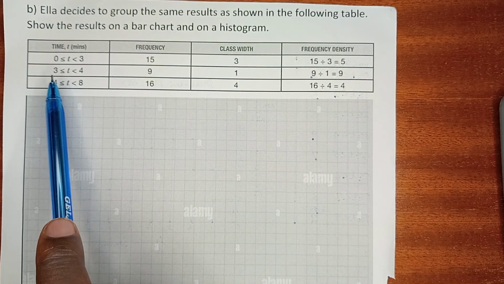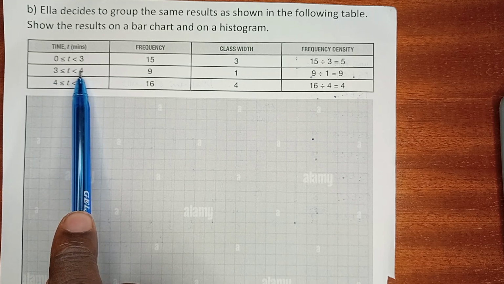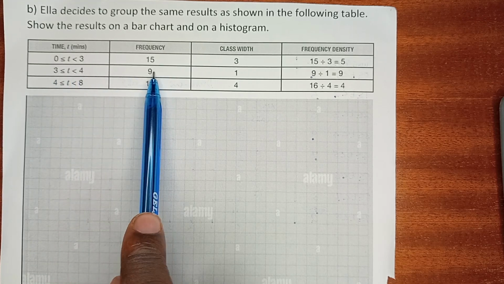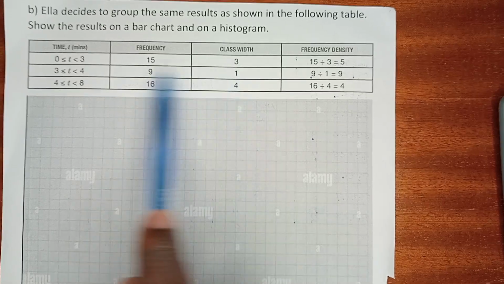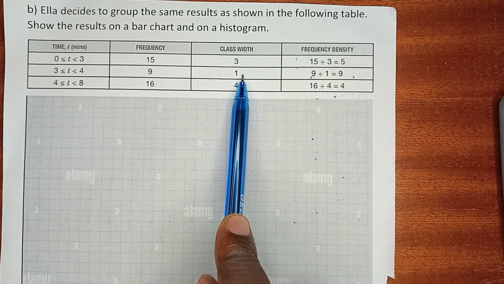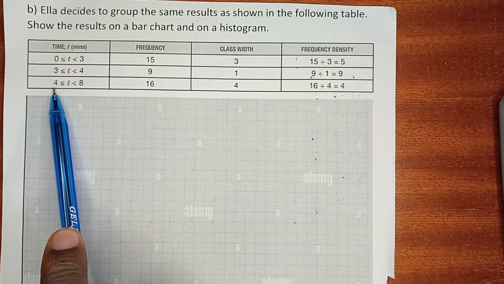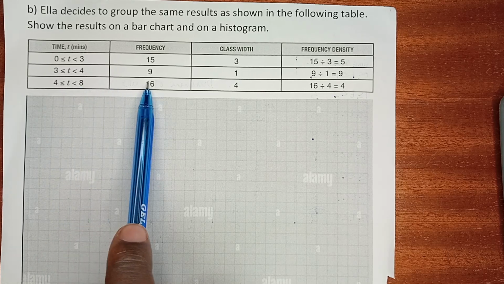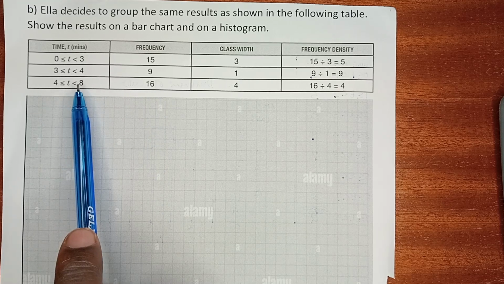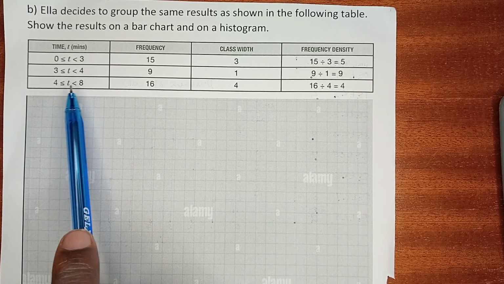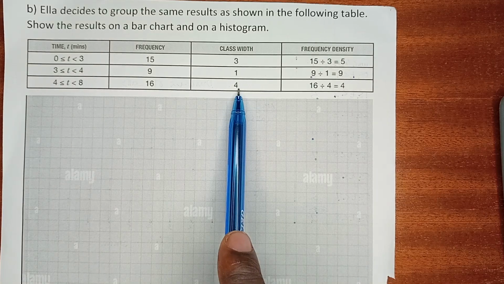The second class is from 3 to 4 minutes, 9 calls, and the class width is 4 minus 3, which is just 1. The third class or the third group is 4 minutes to 8 minutes, 16 calls, and the class width itself is 8 minus 4, which is 4.